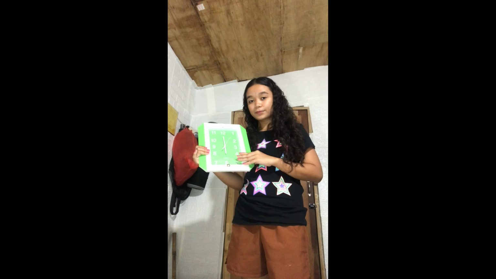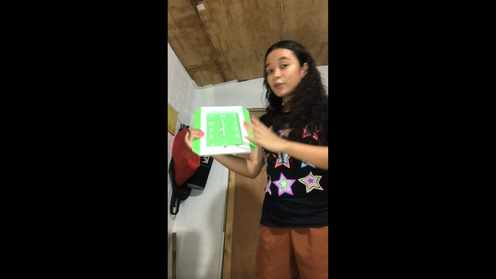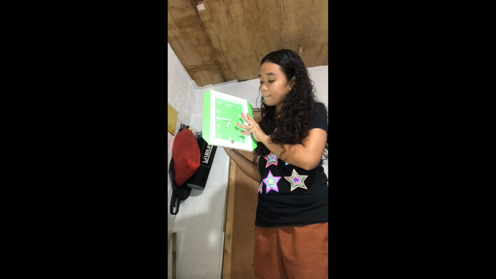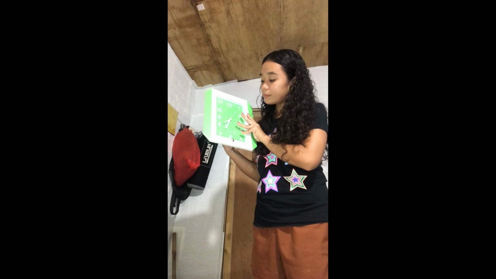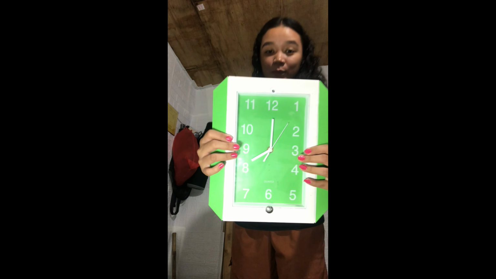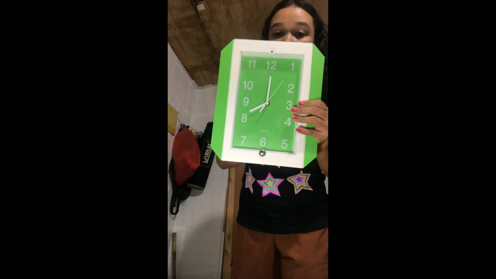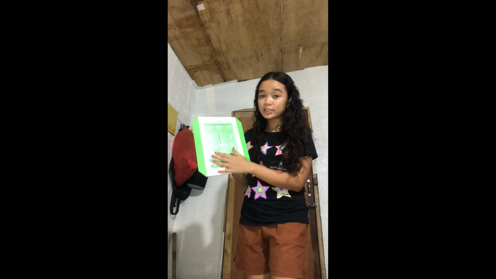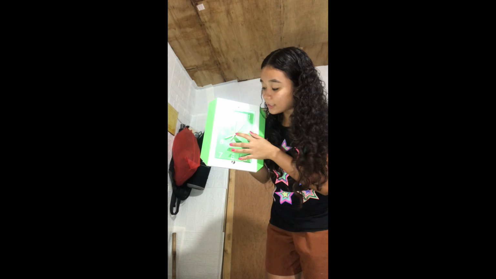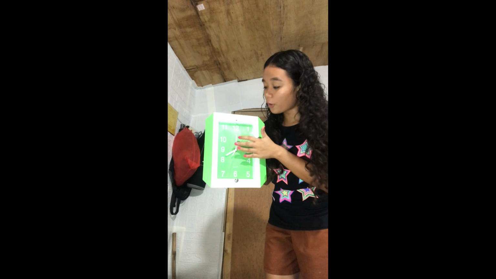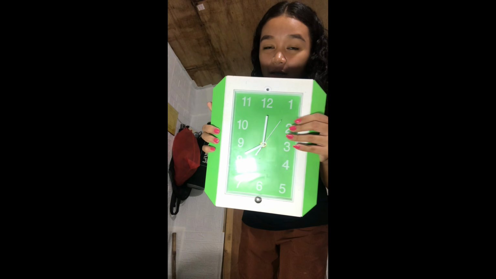And then, how about this one, class? How about this one? Yes, it is 8 o'clock because the shorthand is pointing at the 8 and the longhand is pointing at the 12. And this is 8 o'clock.